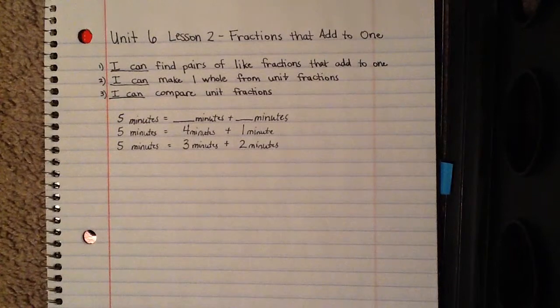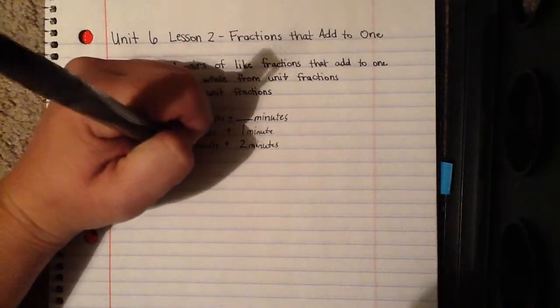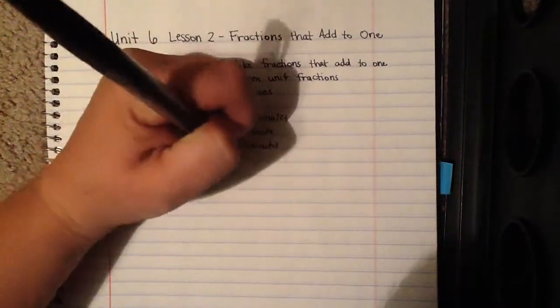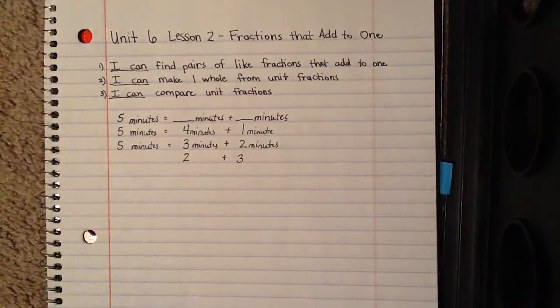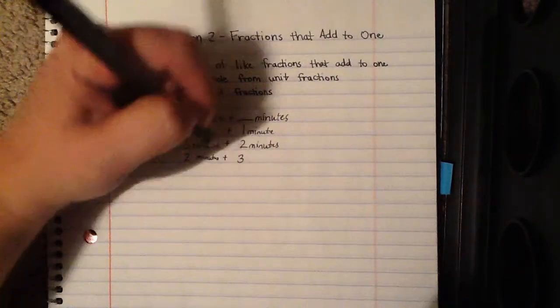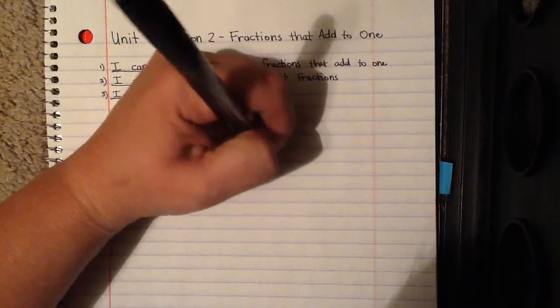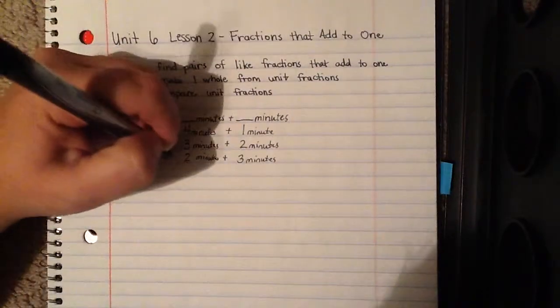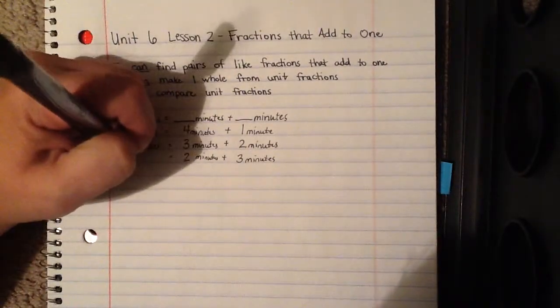Again, I can do it and use a reversal of these numbers. I can do 2 plus 3, and I'll still get 2 minutes plus 3 minutes equals 5 minutes.